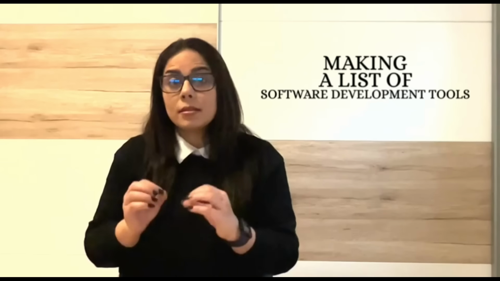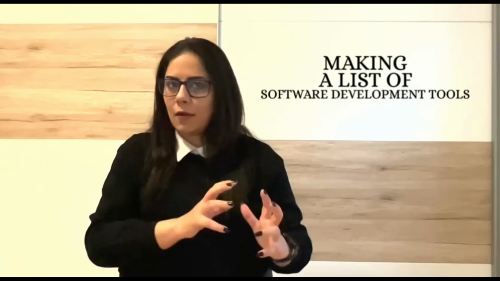Now that we have answered some important questions about software development tools, like what they are and why we should use them, it's time to dive into the list of these tools. So let's prepare the list of them step by step.